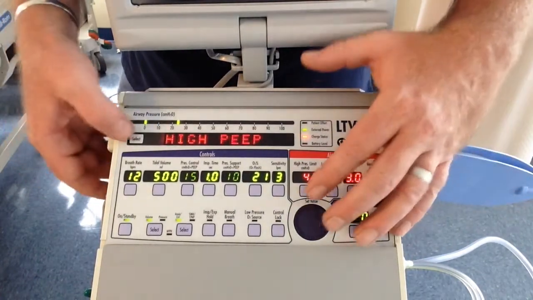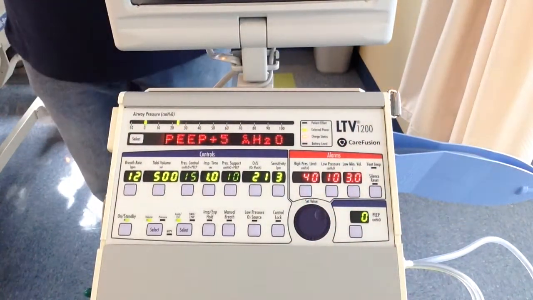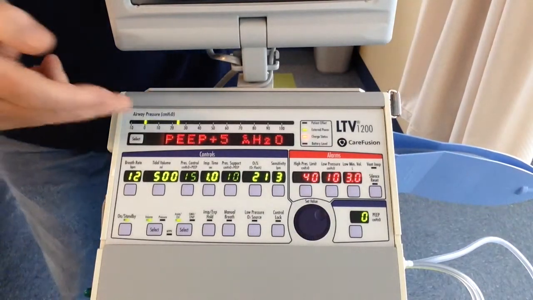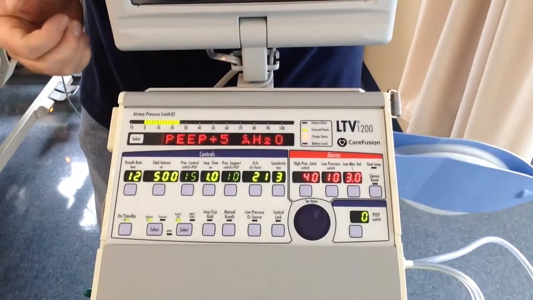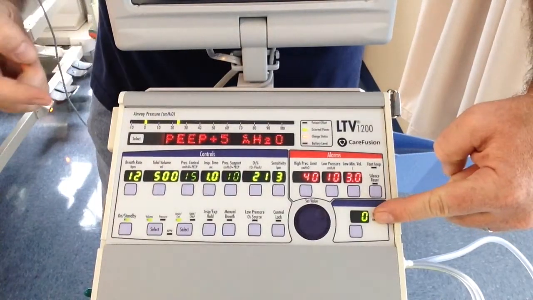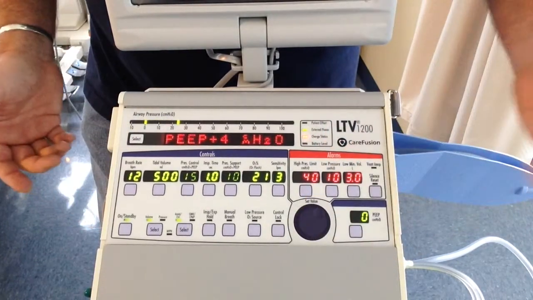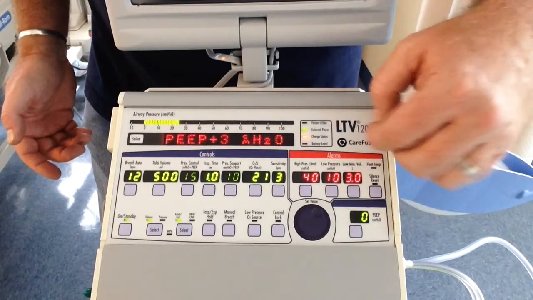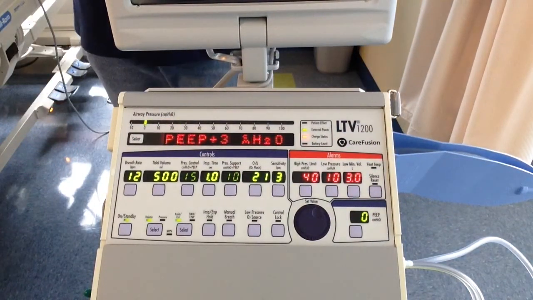Next menu, high PEEP. PEEP plus 5. Had to explain this to a few therapists. This is a math formula. I know how much y'all love math, but this is a math formula. What is your PEEP reading? And add 5. PEEP plus 4. PEEP plus 3. So this would be alarming if your auto PEEP or if your PEEP hit 3.